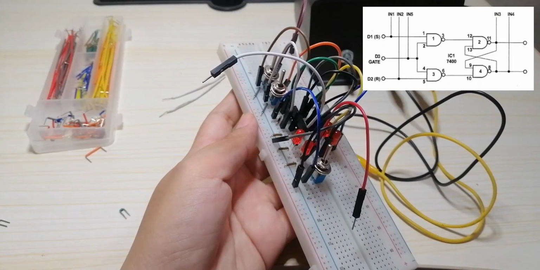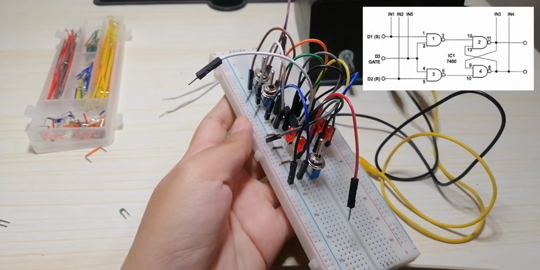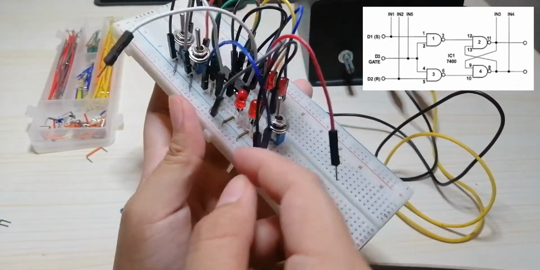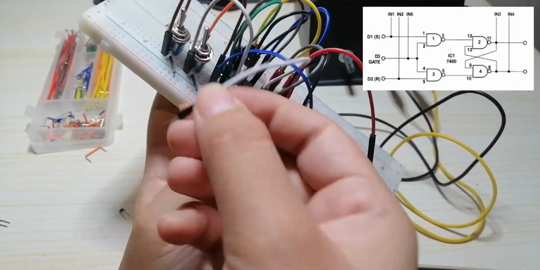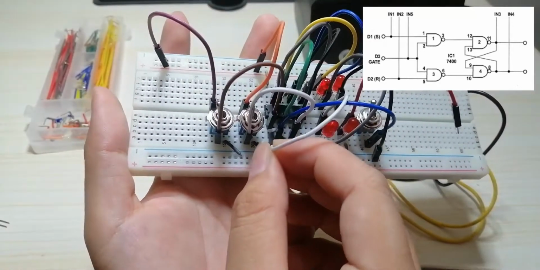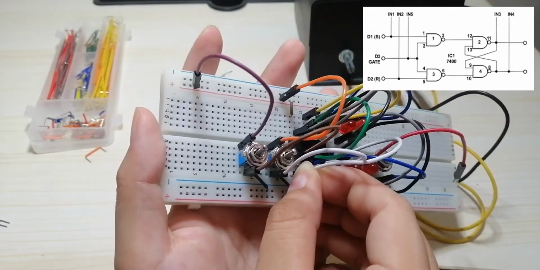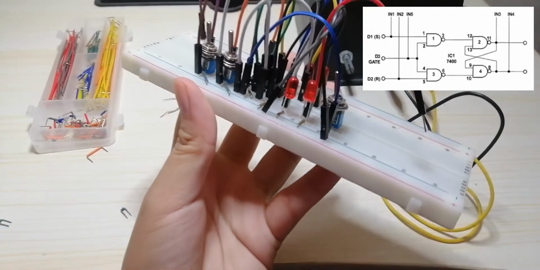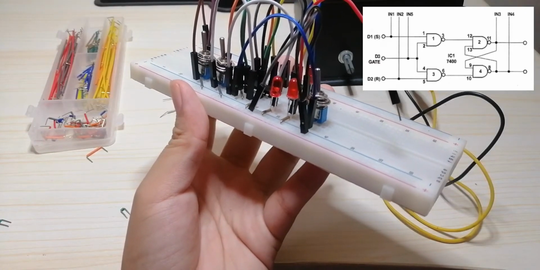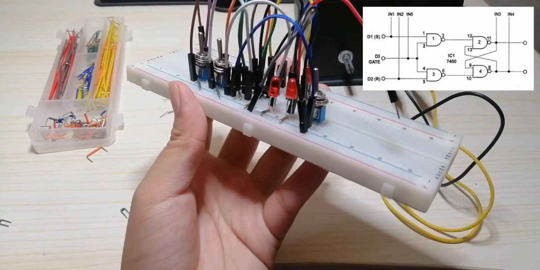So here, then our in1 is connected to the number 1 of our IC. So our in1 here is this white again. We will connect it in the number 1. So here, and our in2 is connected to D2, which is connected to the number 5 of our IC.